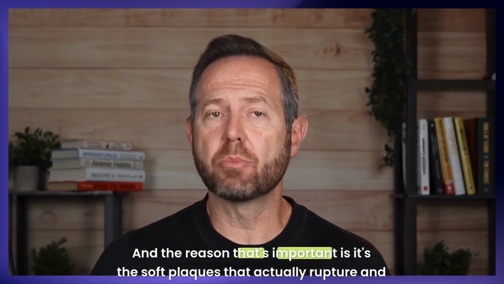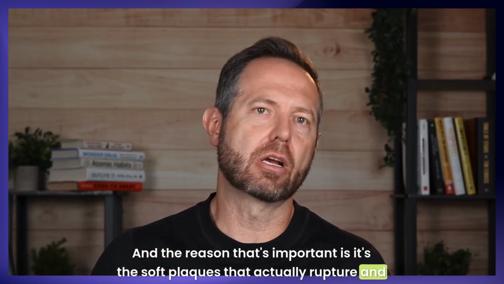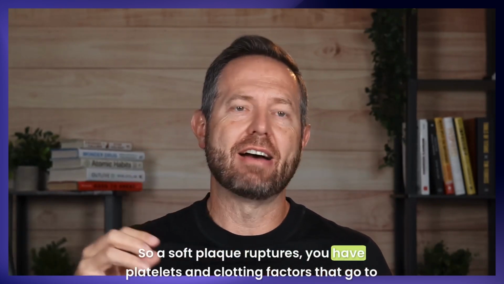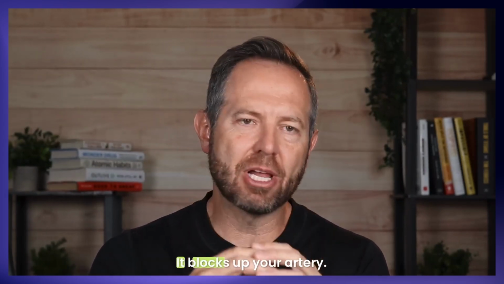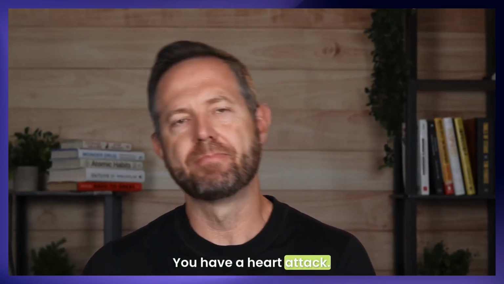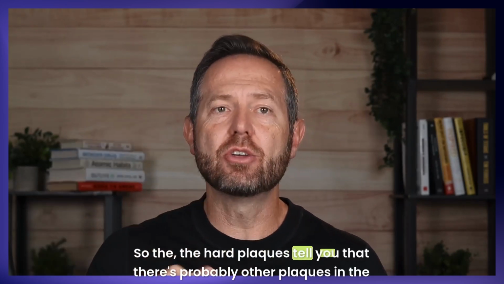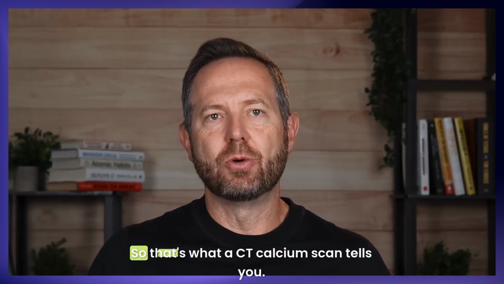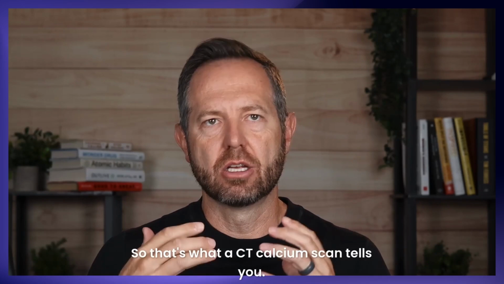And the reason that's important is it's the soft plaques that actually rupture and cause heart attacks. So a soft plaque ruptures, you have platelets and clotting factors that go to the site, they form a clot, it blocks up your artery, you have a heart attack, okay? So the hard plaques tell you that there's probably other plaques in the neighborhood. So that's what a CT calcium scan tells you.